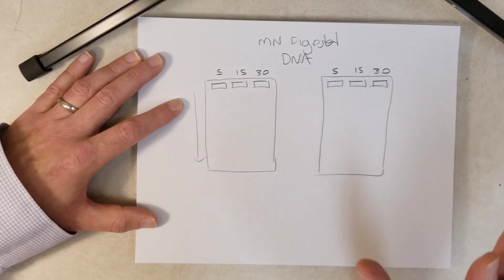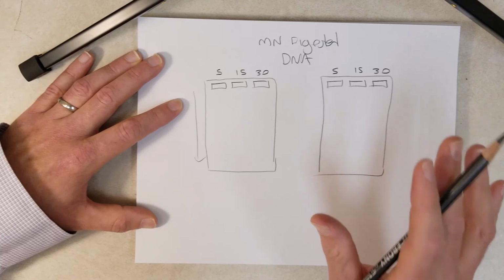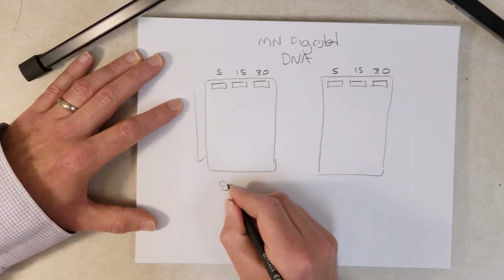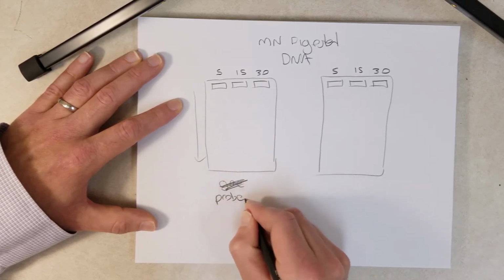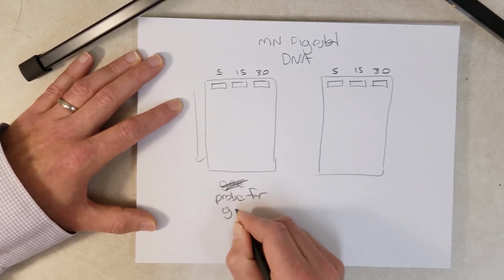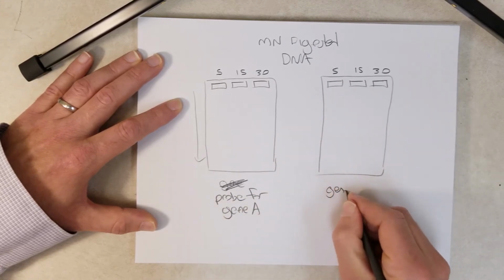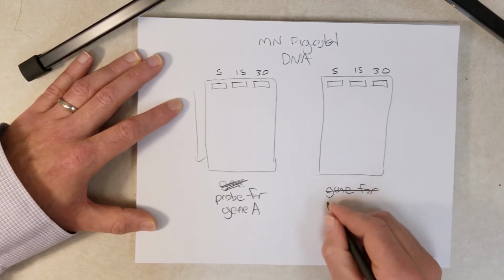We only want to see DNA that has sequence complementary to either gene A or gene B. So over here, we are going to use a probe for gene A. This is essentially a Southern blot, which we haven't gone over in detail, but let's do one technique at a time.